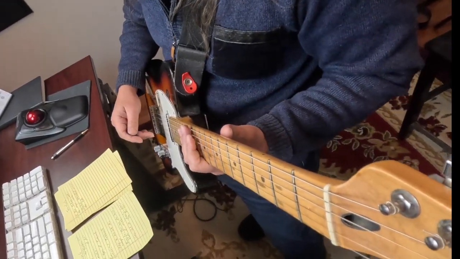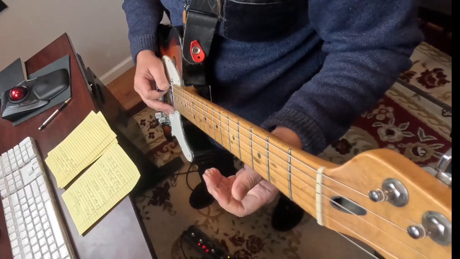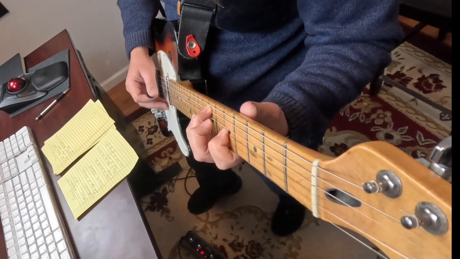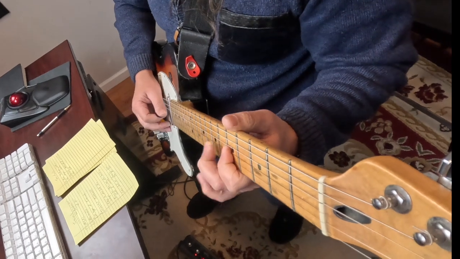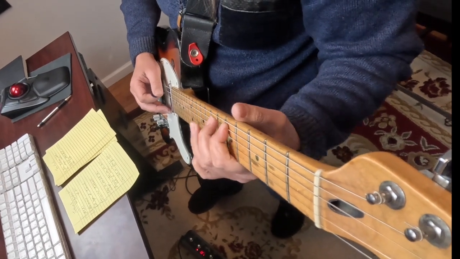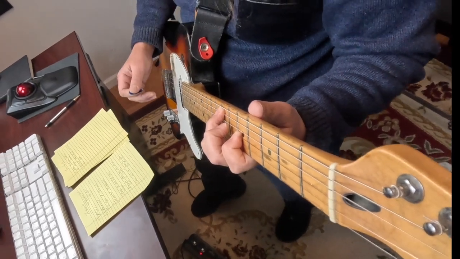Okay. Now let's do minor sixth. What's interesting about the minor sixth is I look at the major chords when I want to create the minor sixth.